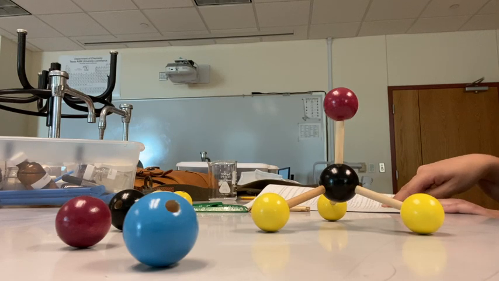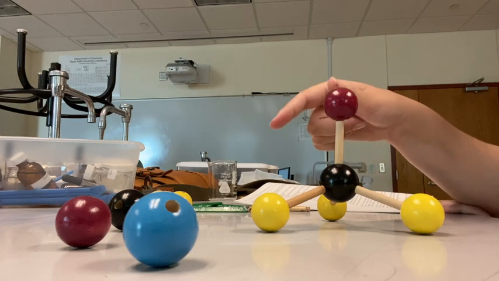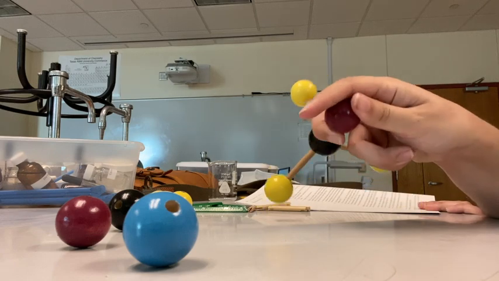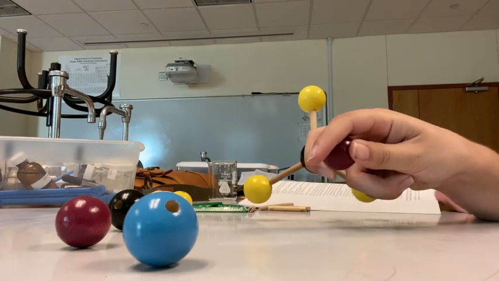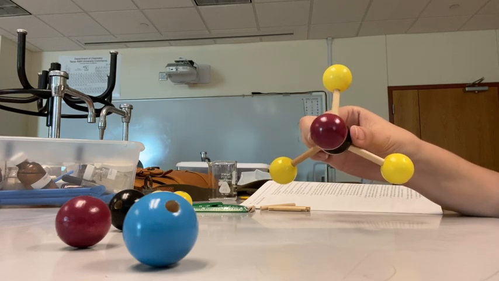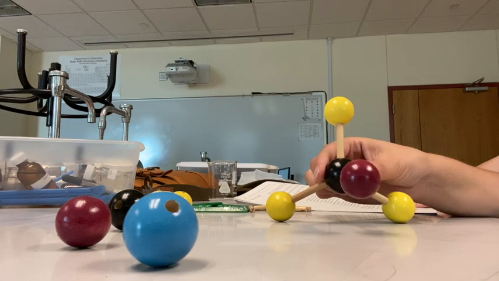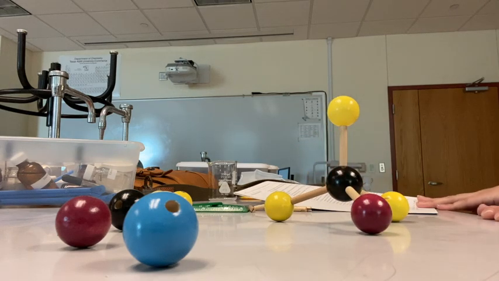Grasp the atom representing chlorine and tilt to the right. Keeping 2 hydrogens on the desk, write the structure of the projection on the report sheet.